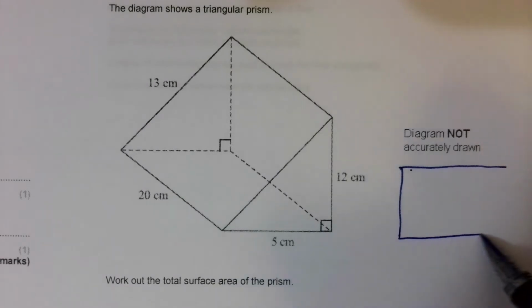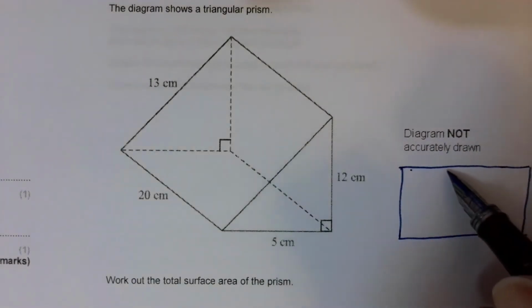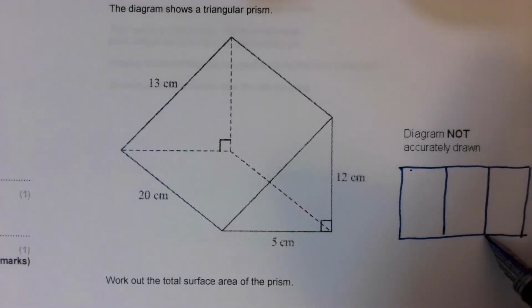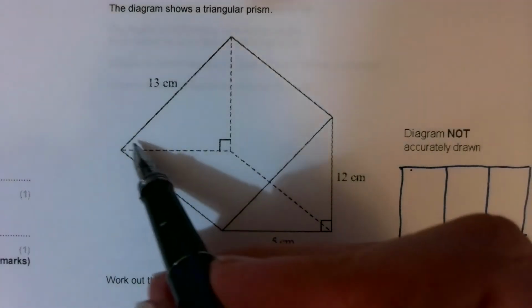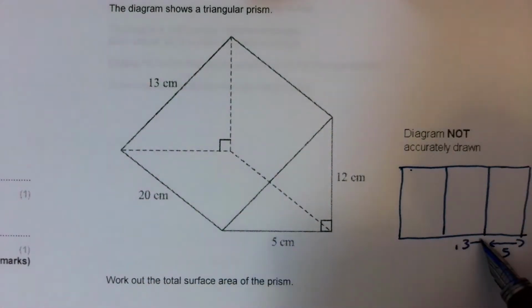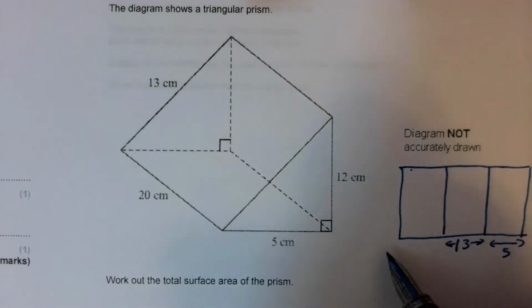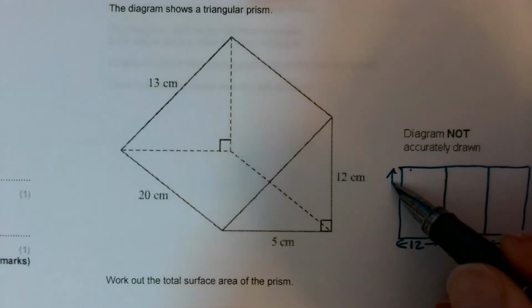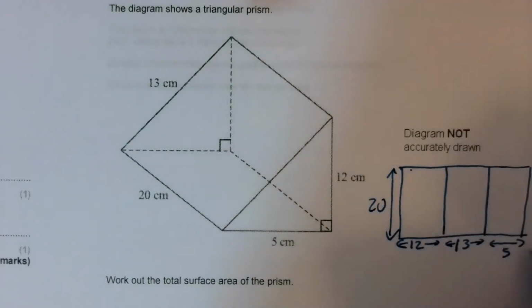like that there, and I've got one bit that's 5 wide, then I've got another bit that is 13 along. Now I haven't sketched it to scale very much, but that doesn't matter. And I've got another bit that is 12 wide, and the whole thing is 20 centimeters. So those widths add up to make the whole length of the big rectangle, and the width would be the 20 centimeters there.